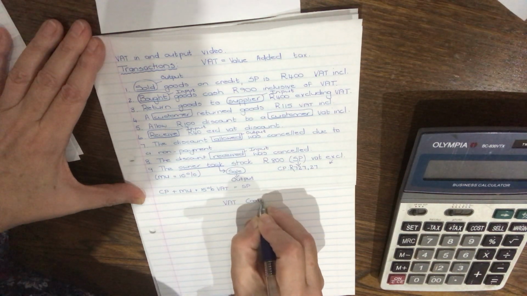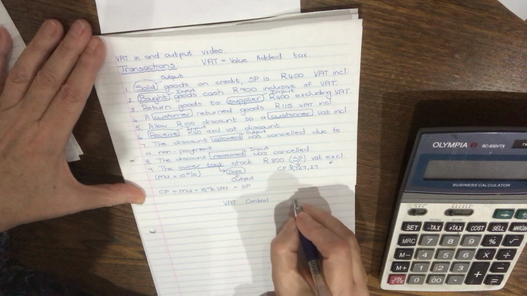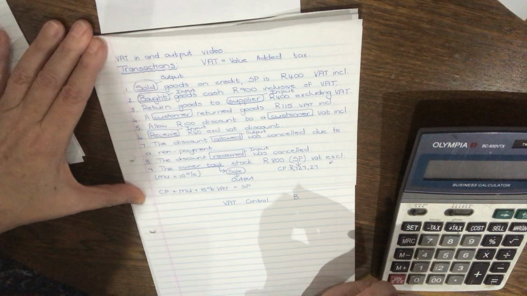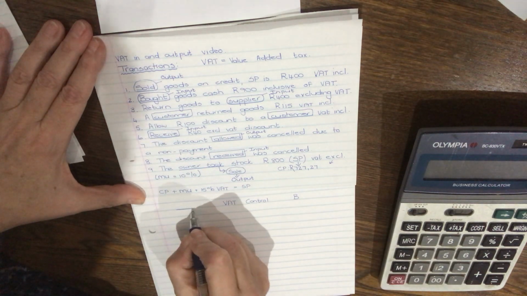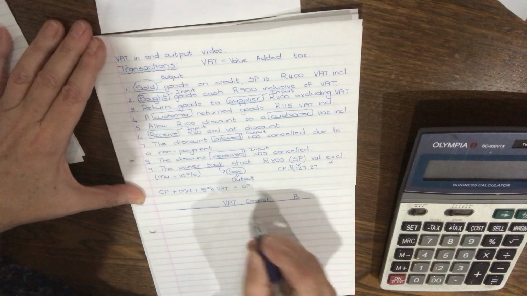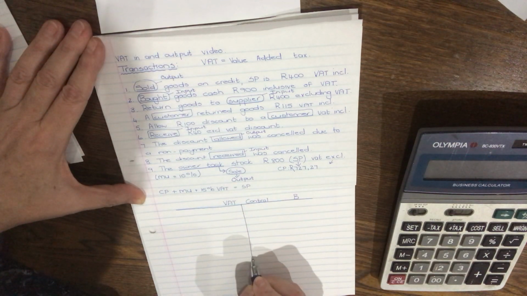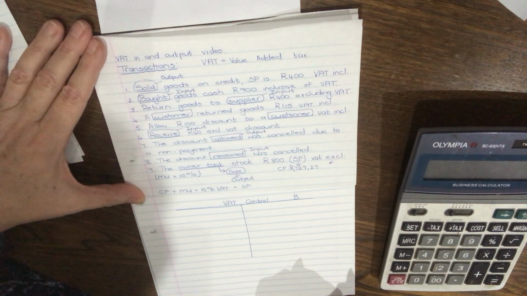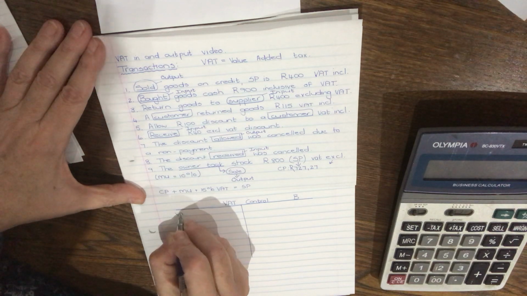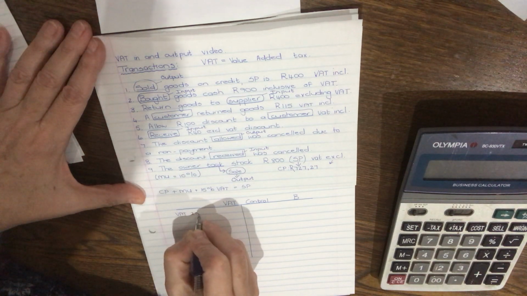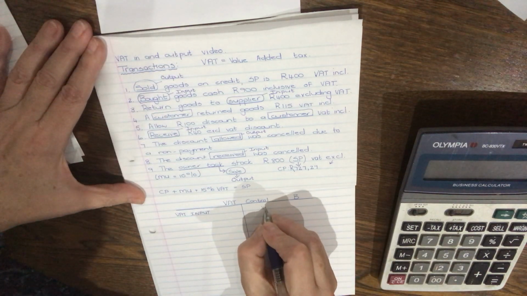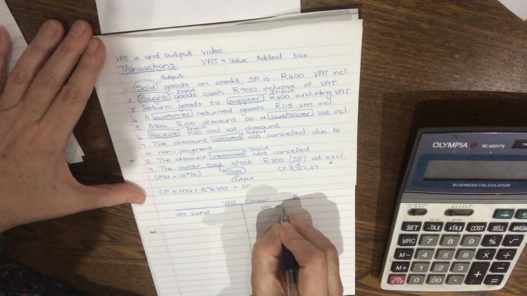Now the VAT control account is a general ledger account. It's a balance sheet account, and this account is used to calculate what is owed to SARS or what is owed by SARS. Firstly, we have to remember that on the debit side, we've got all the VAT input amounts. And on the credit side, it's all the VAT output amounts.